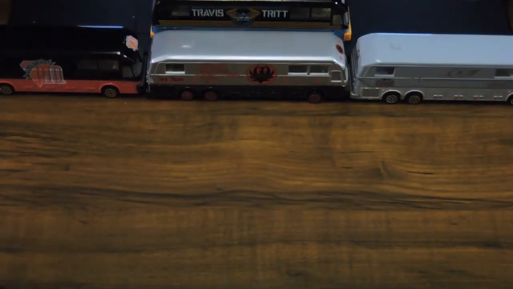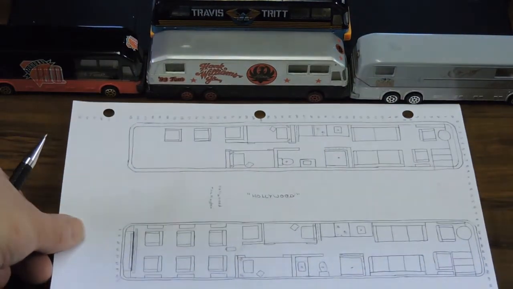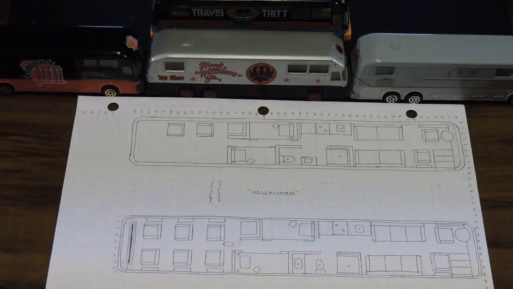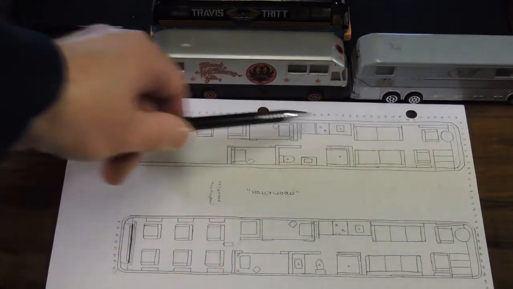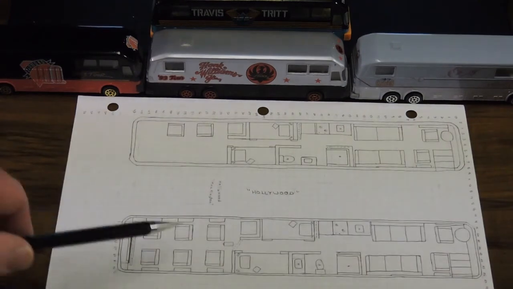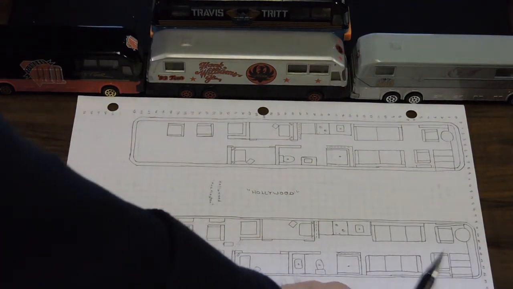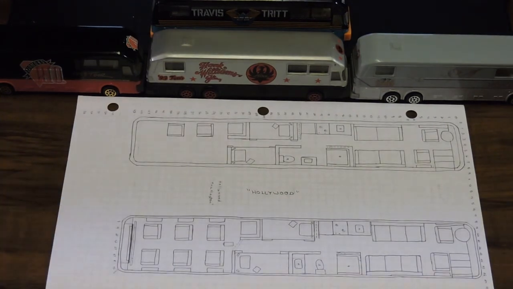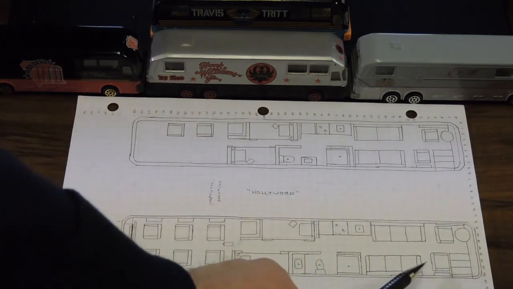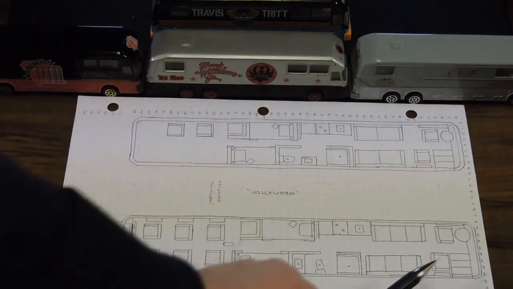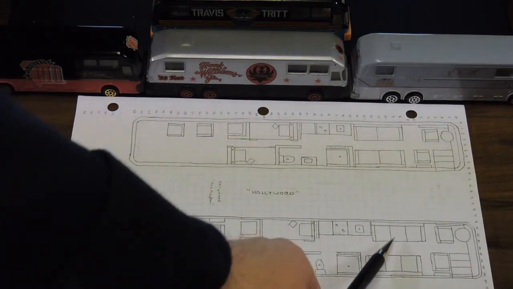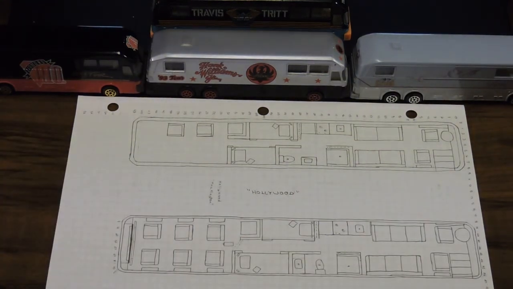The next one I'm going to show you is what I call the Hollywood. This one was drawn up for a friend of mine who really loves movies and playing video games. Up here on the top it wasn't quite finished, but down here you can see the finished product. He wanted as many people as he could fit in there to drive around and watch movies and play video games. So we have the pilot chair and a co-pilot chair, and couches that fold out into beds.